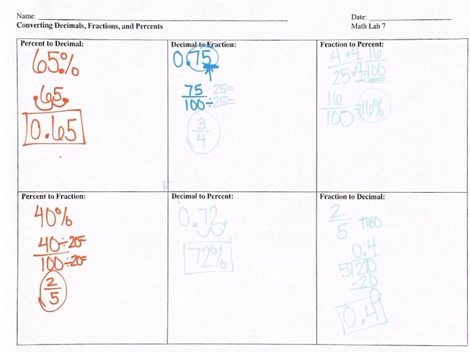Then again, you want to reduce that fraction. So we could divide the top and bottom by 25. And that gets us 3/4.